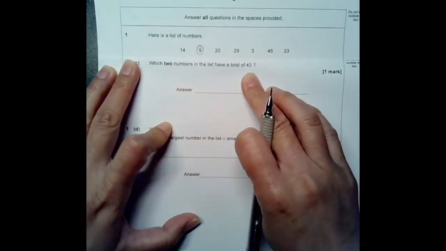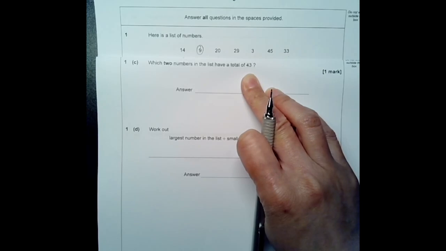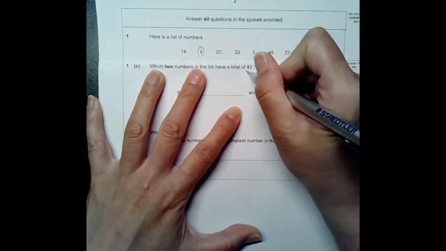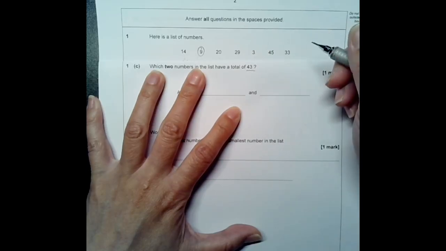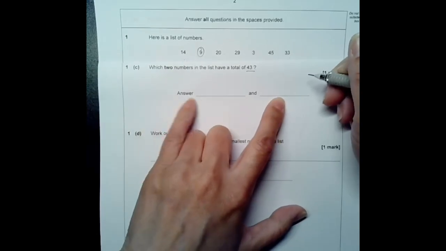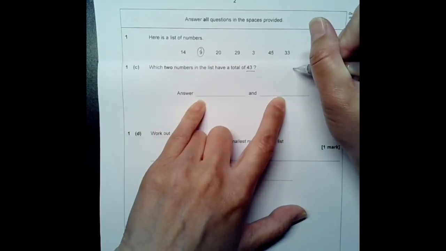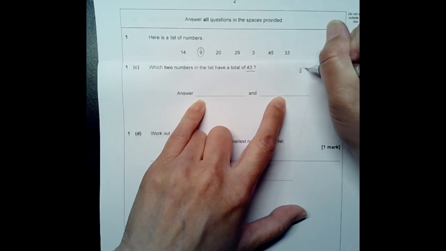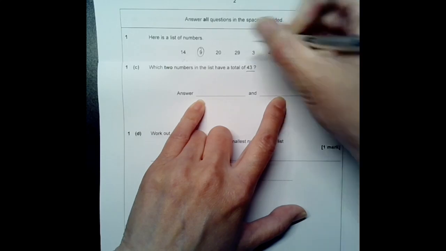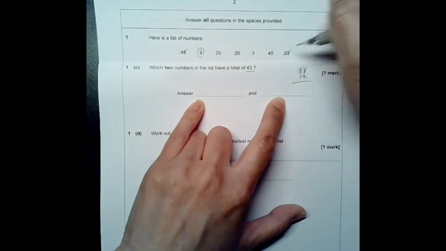Which numbers give us a total of 43? That would be a bit annoying. We have to have something smaller than 43. So let's try two numbers. Let's try it out. 33 plus 14, nope, that is 47. So that's not right. 43 and 50 is too big.